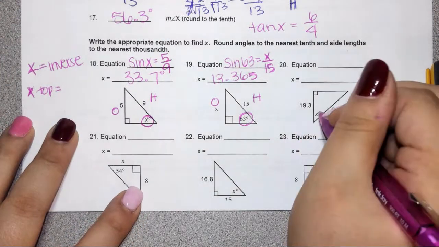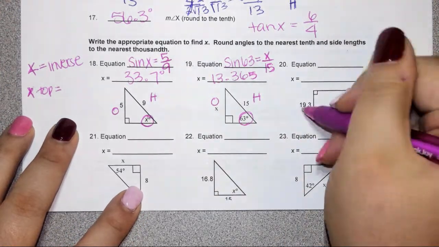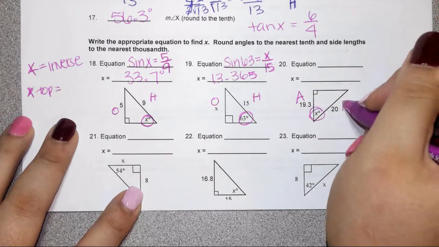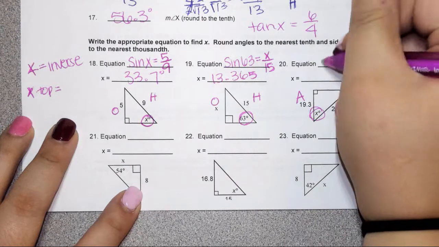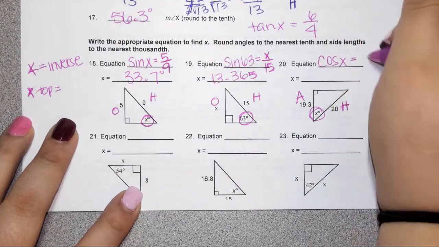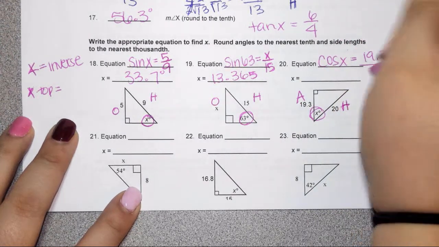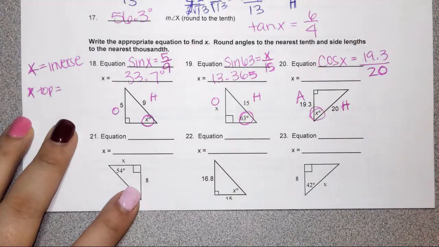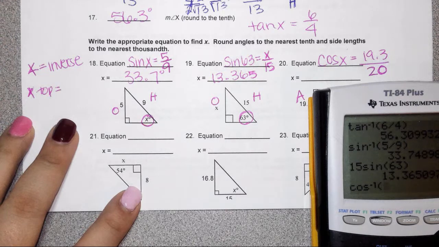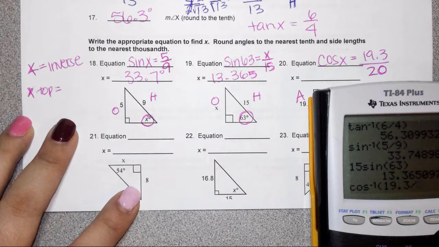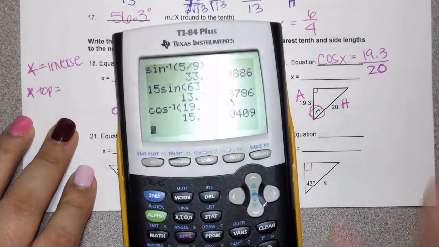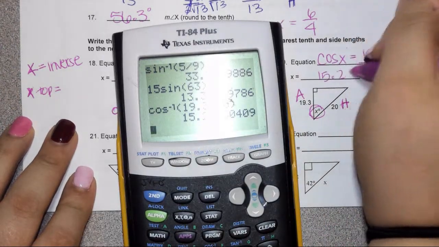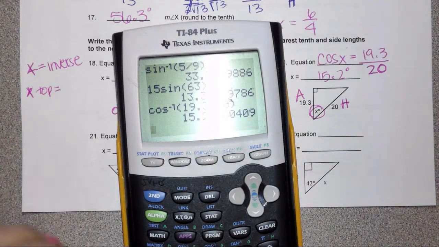Alright, next one. My angle, I have adjacent and hypotenuse. What's that? Cosine. So the cosine of X equals adjacent over hypotenuse. Again, if it's my X, what do I do? Inverse. So second cosine 19.3 divided by 20 gives me, what does that say? 15.2. It's an angle, so I only do the tenths.